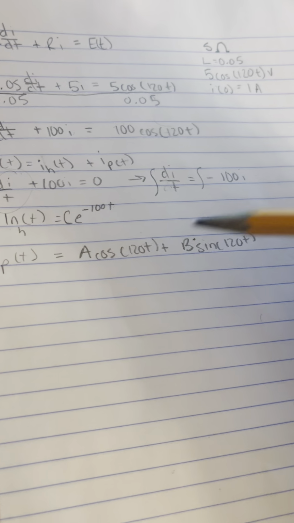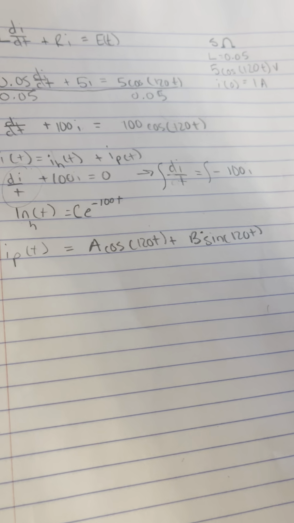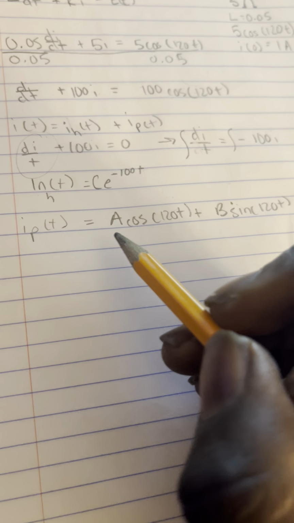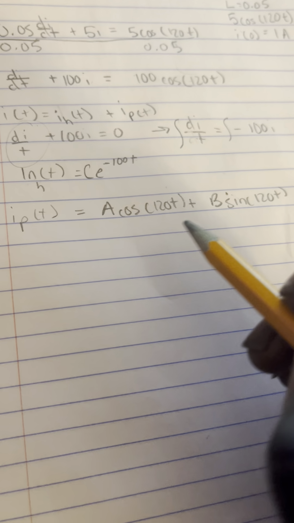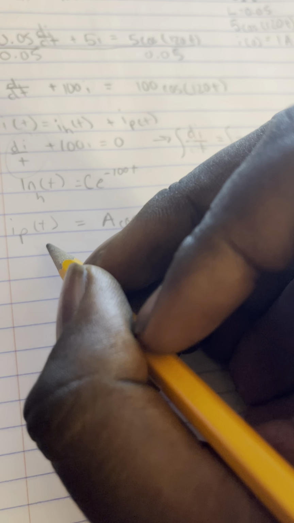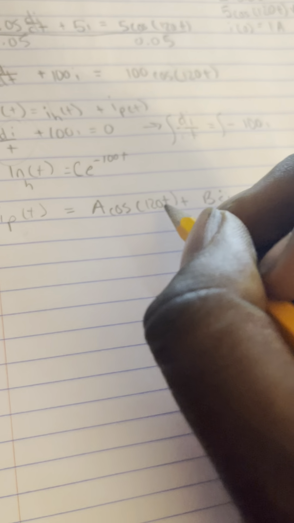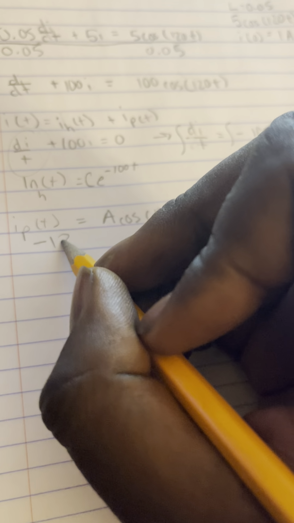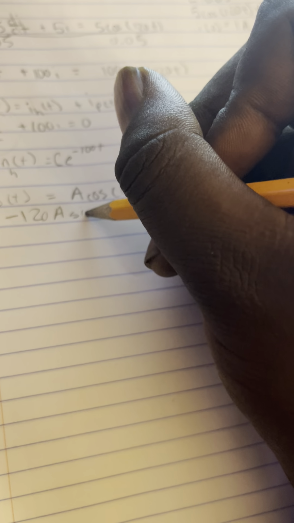Our next step is simply to differentiate this so we can place it back into our differential equation. For the first term, a cosine 120t, we bring out the 120 and get negative 120a sine 120t.